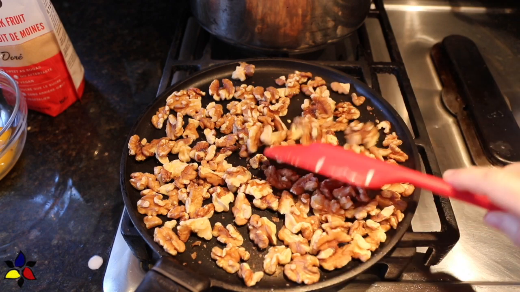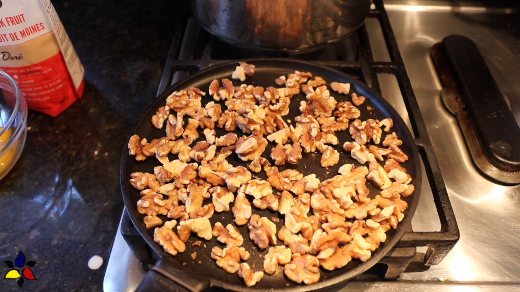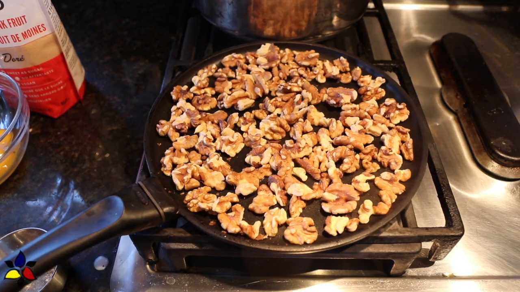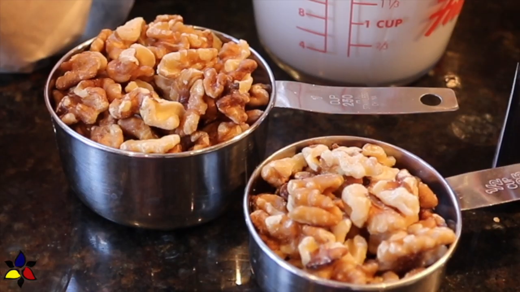And when this is done, immediately remove the walnut pieces from the pan and put the walnuts into a cool dish to stop the cooking process. And then divide the walnuts into the half cup and 1 cup and set it aside to cool.